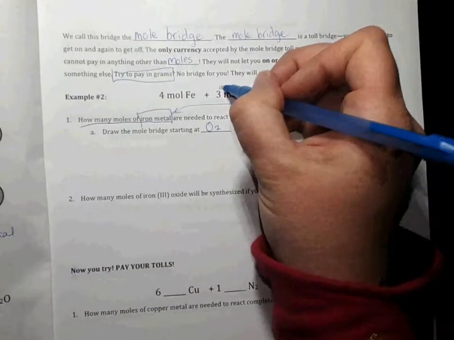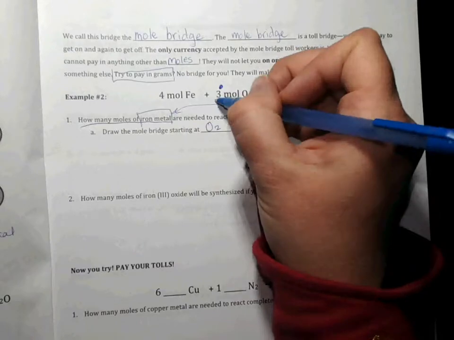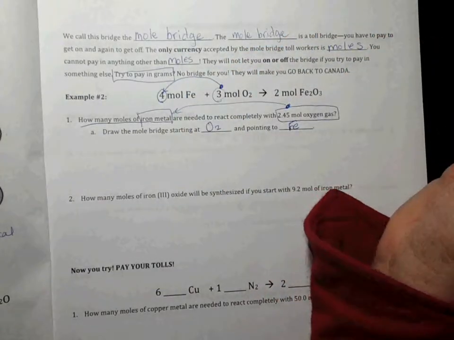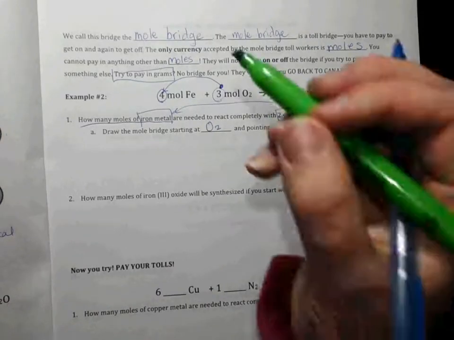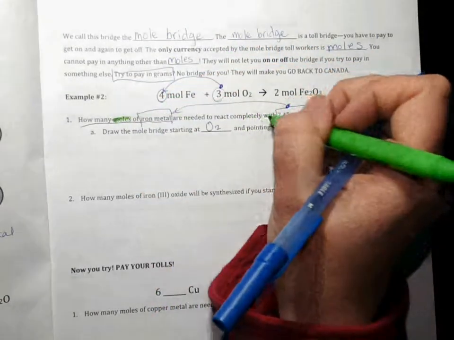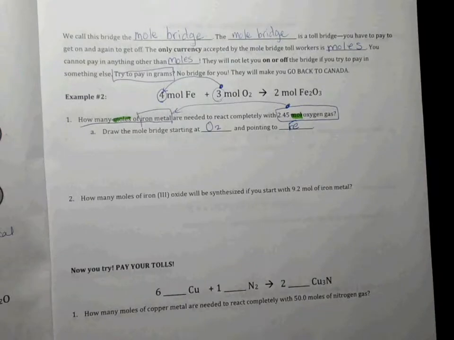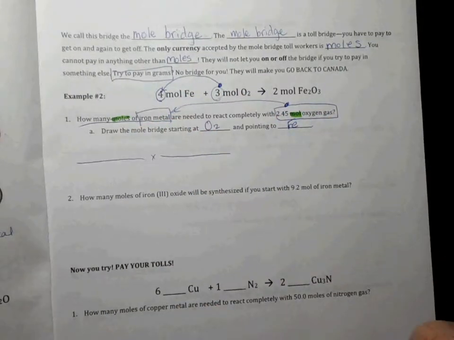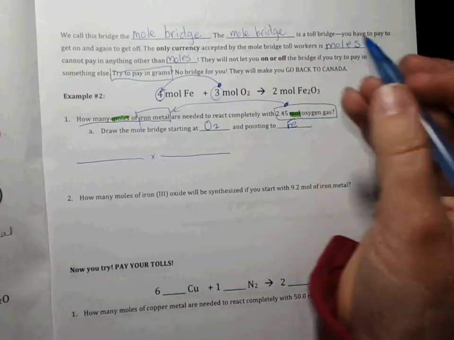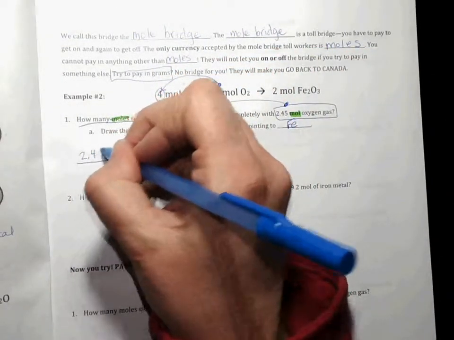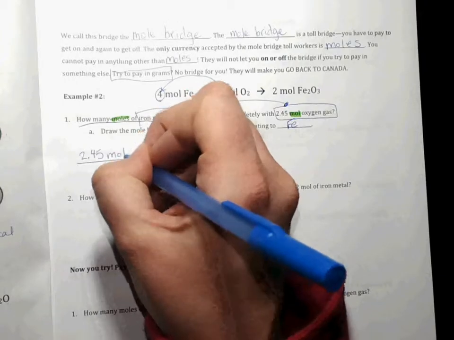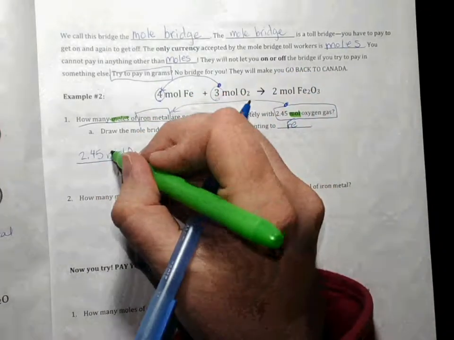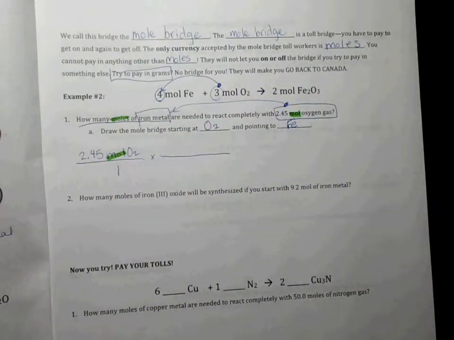So I'm going to draw my bridge in the reaction. It starts at 3 moles of O2. It points at 4 moles of Fe. So I'm going to draw 2 fractions. They gave me 2.45 moles of oxygen, so I'm going to write 2.45 moles of O2 over 1. That's the given over 1.